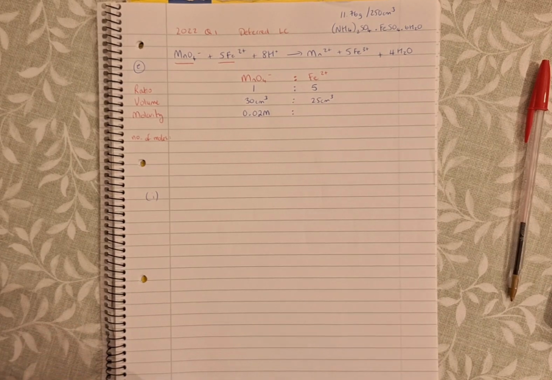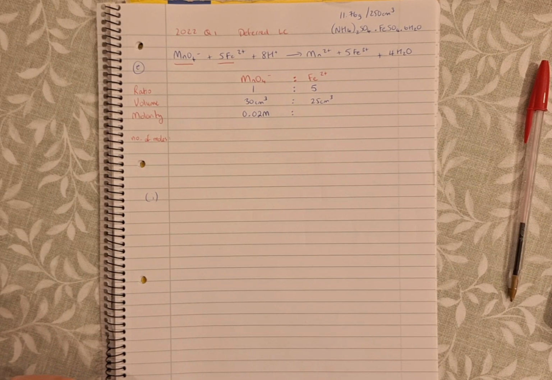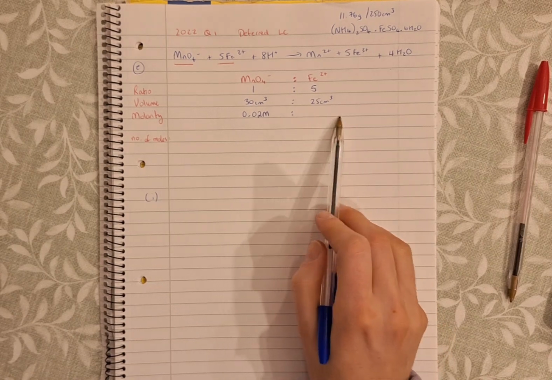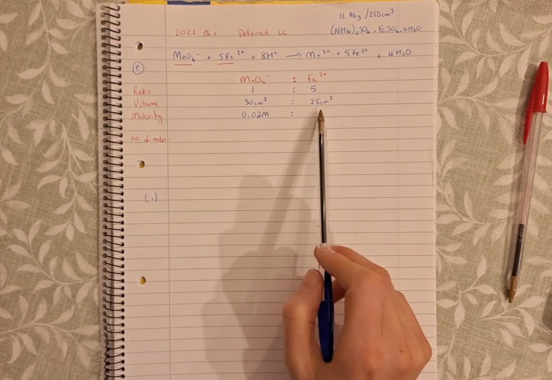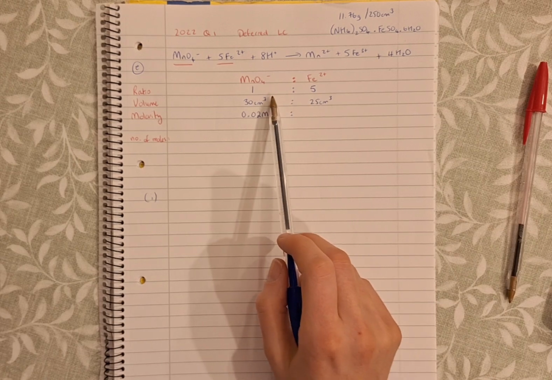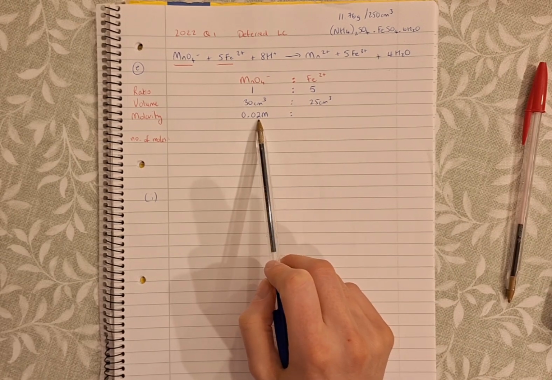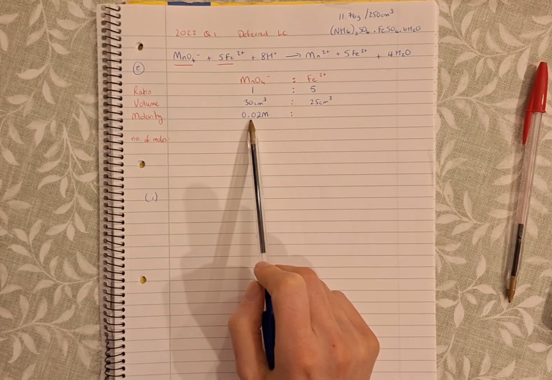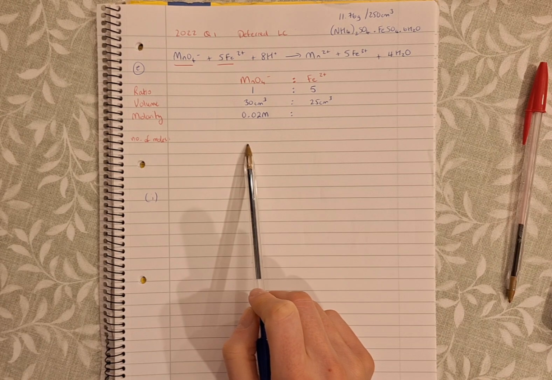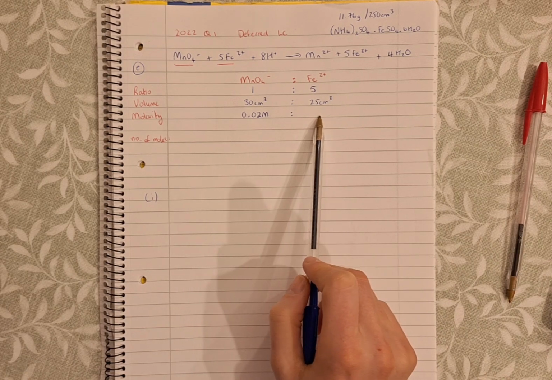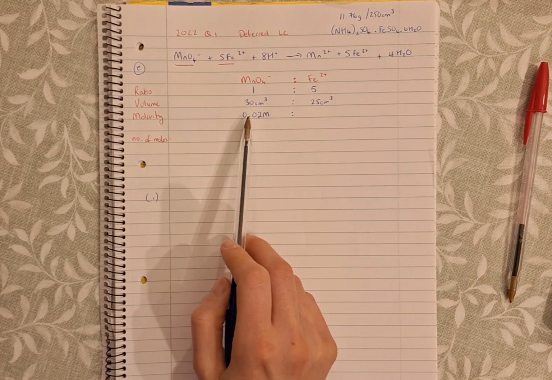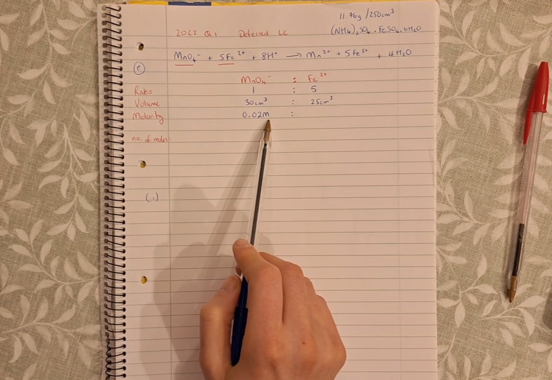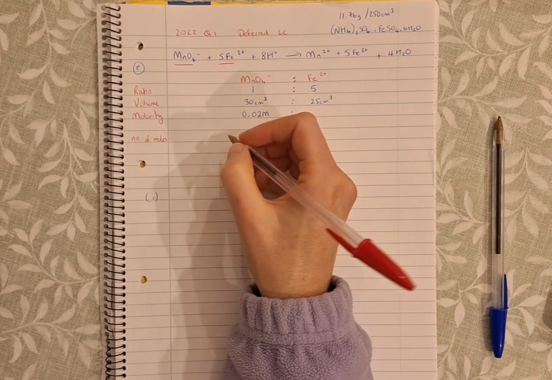Now, the first question asks you to calculate the concentration of the solution in the volumetric flask in moles per litre of iron. So they want you to get this value. Now, in a lot of these questions, you're going to work across the way by using the ratio, but for the molarity in moles per litre, we're actually going to work down to the number of moles and then across and then back up. So I know that we used 30 centimeters cubed of 0.02 molar concentration potassium permanganate.